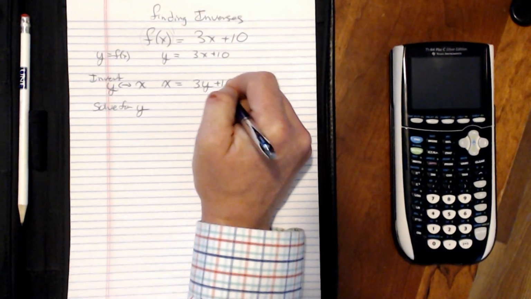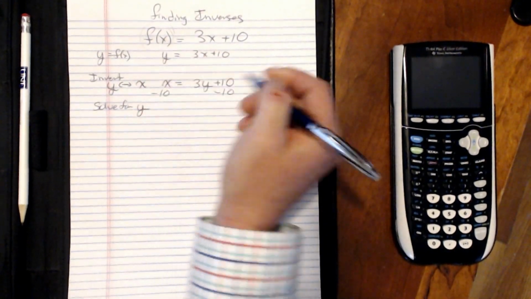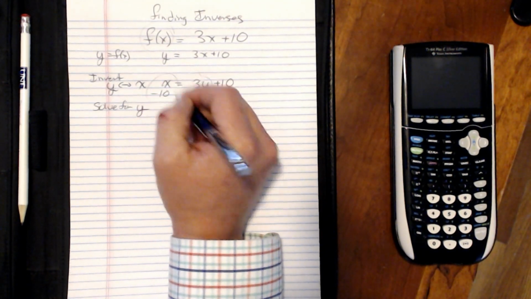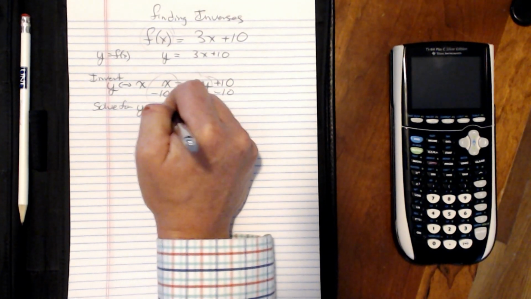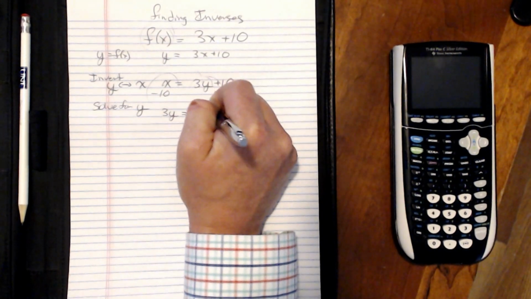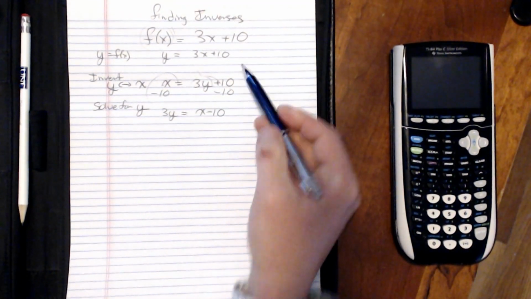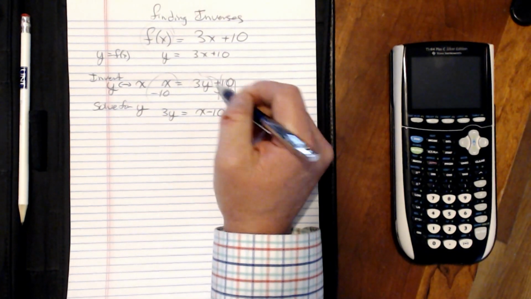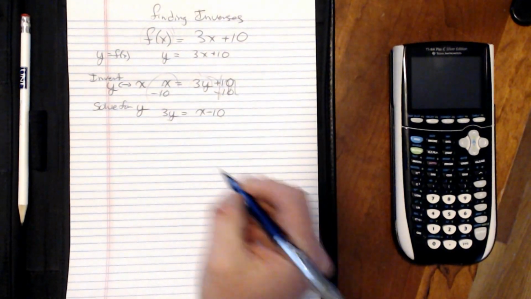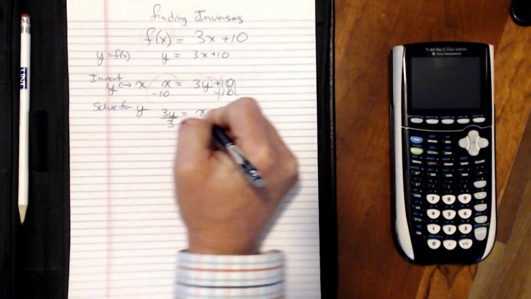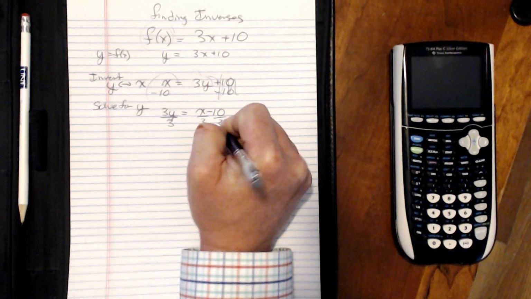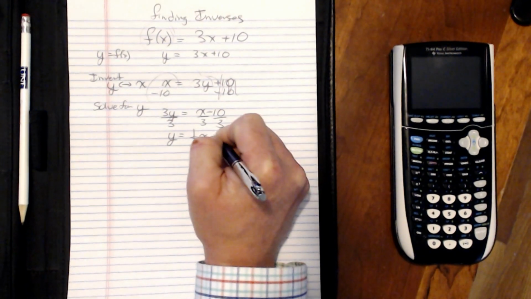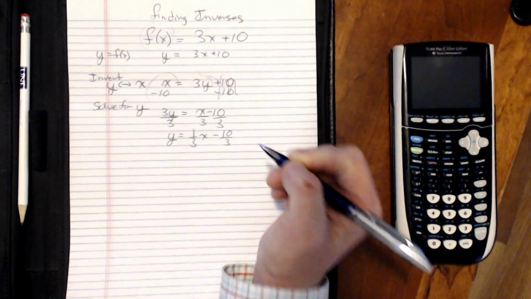Great. So I'm going to subtract 10 from both sides. I'm going to move the 3y over here and this over here. I'm going to get 3y is equal to x minus 10, right? So I subtracted 10 from both sides. That goes away. X minus 10 I'm going to put over here. 3y I'm going to hold over here. I'm going to divide everything by 3. I'm going to get y is equal to 1/3 x minus 10 thirds.